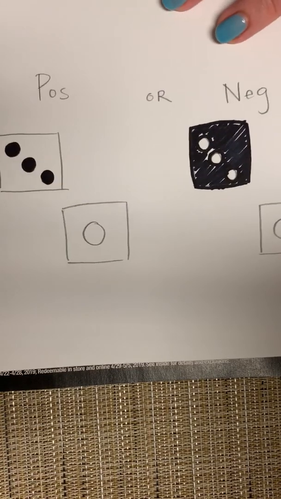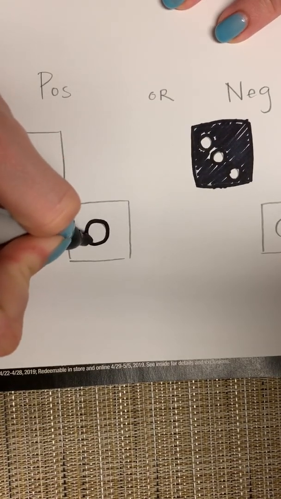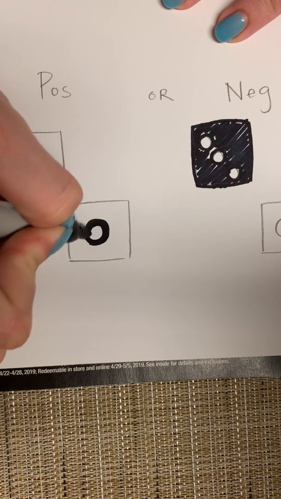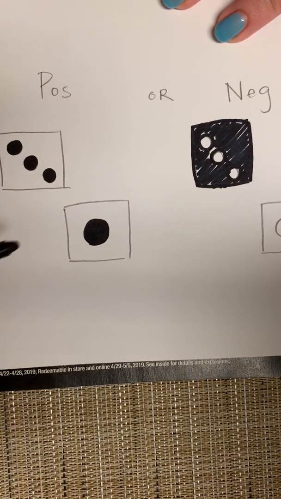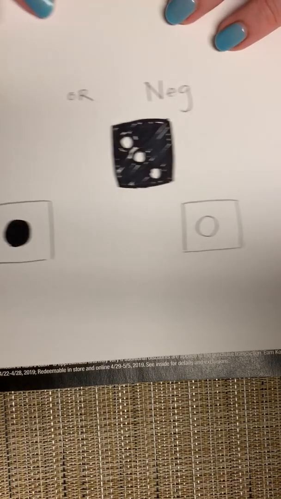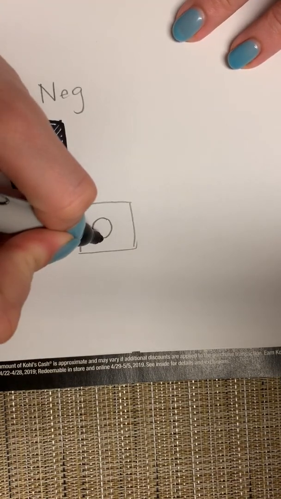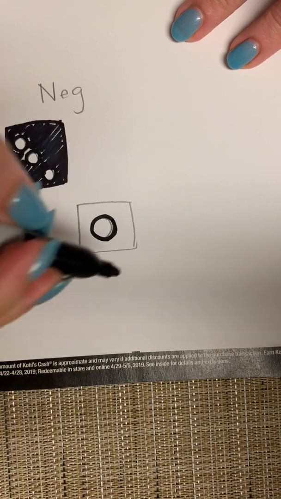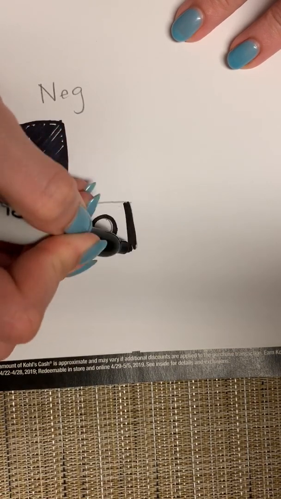So again, positive space is filling in what we are drawing all the way. If it were a dot, we're using our positive space for the inside. And same for this dot here. If we're using the negative space, it's all the space around it.